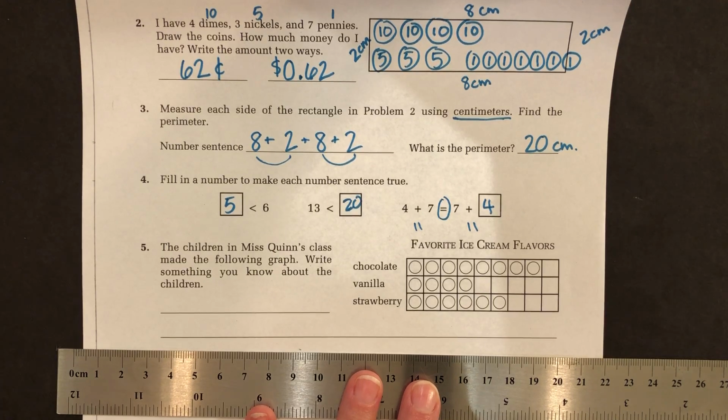So, if I were to ask you questions about the graph, I would say, what flavor was the most popular? What flavor did the most kids like? Or what flavor was the least popular? What flavor did the least kids like? Or how many kids did they ask altogether? Or how many kids like strawberry?